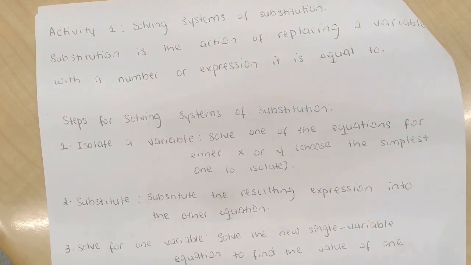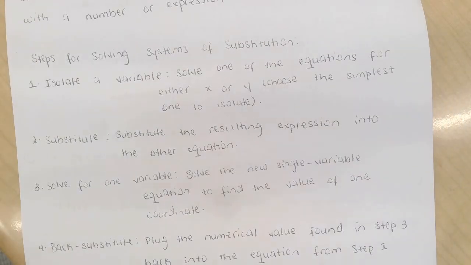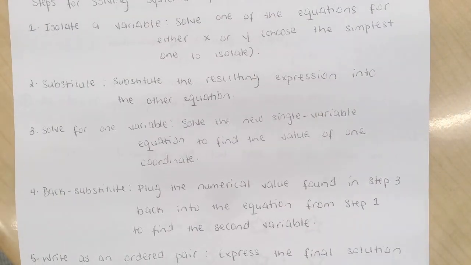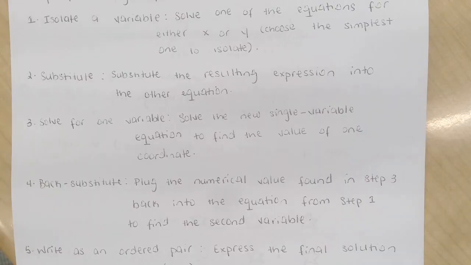Okay. We're not going to go over the steps of solving system of substitution, but if you do want to look at it, you can. But why I said we're not going to go over the steps, because I will be doing the steps.